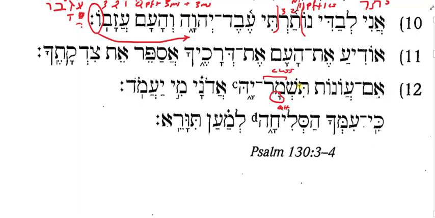So this is imperfect 2ms, as you mentioned, imperfect. Shamar is to keep, guard, observe. Okay, so if you keep avonot, what's that? Iniquities. And then I have Yah. So, Lord, this is vocative in its role. So it's who the you is that we're addressing in this 2ms imperfect. So you could translate it as, if you, O Lord, keep iniquities.